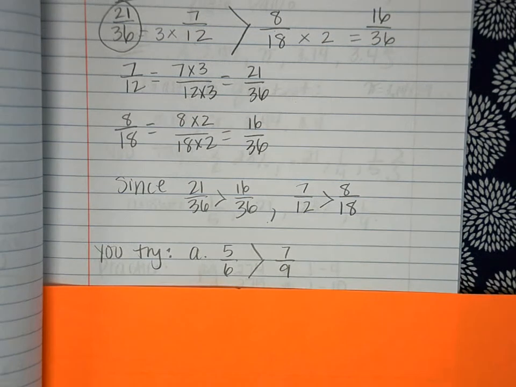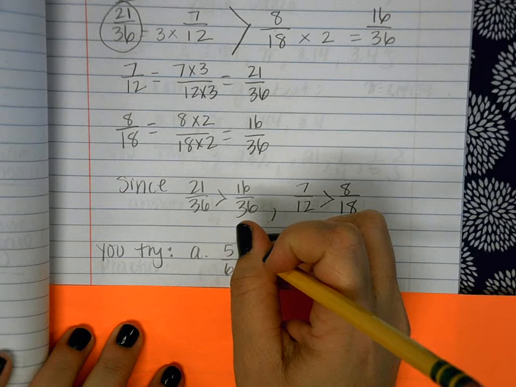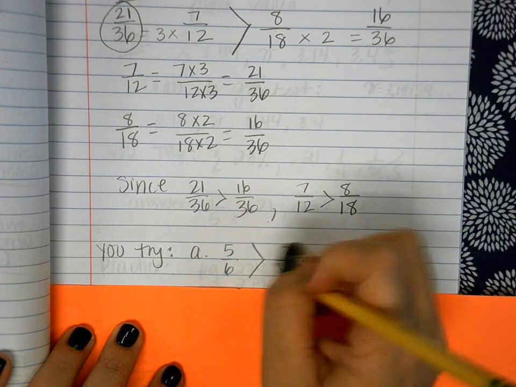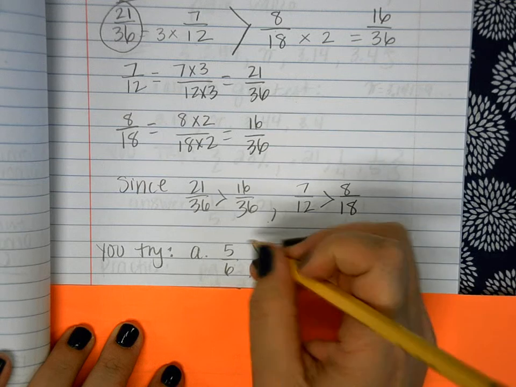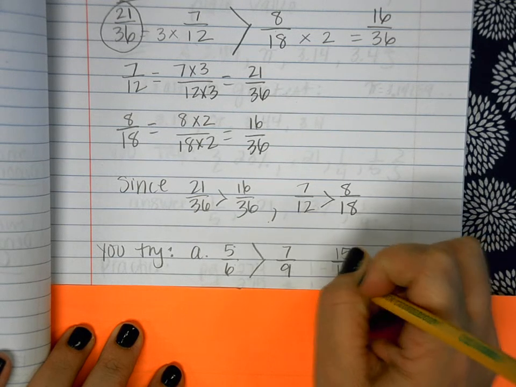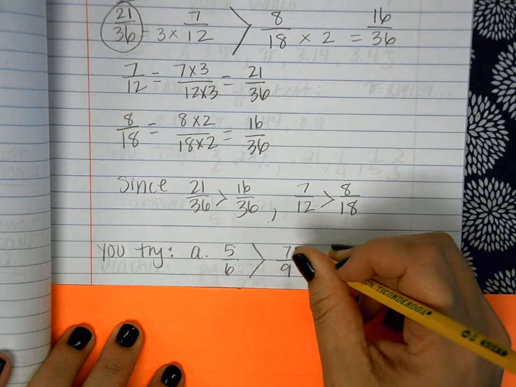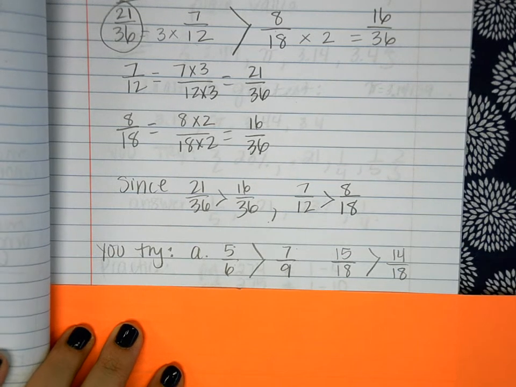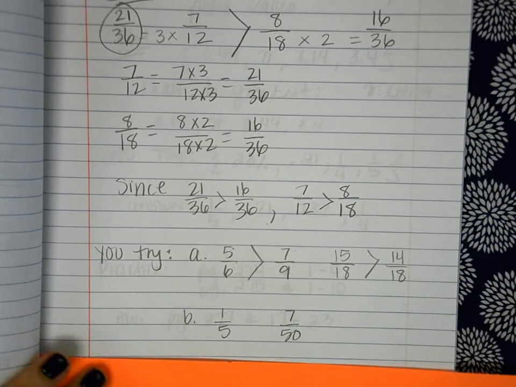Okay, what is the lowest common denominator of 6 and 9? Corey? 18. Good. So that means we multiply by 3 here to get to 18. So that's 15 over 18. Multiply by 2, 14 over 18. Good job. Okay, try this one now.